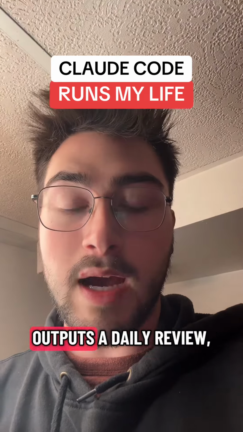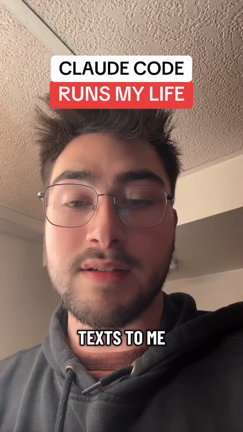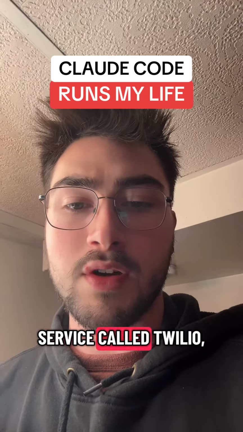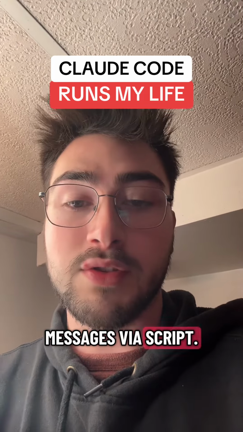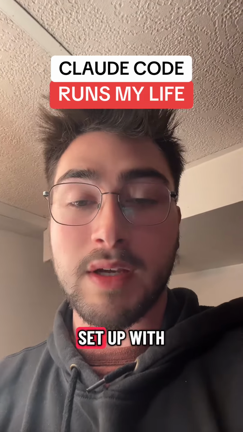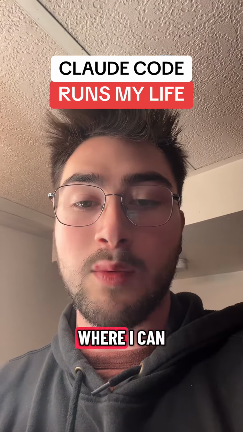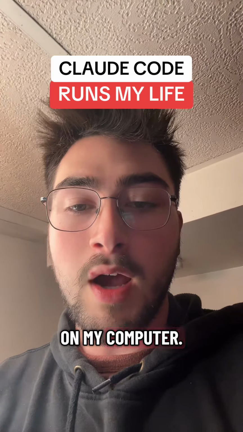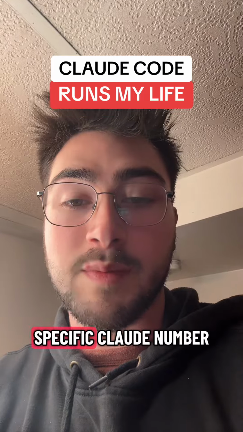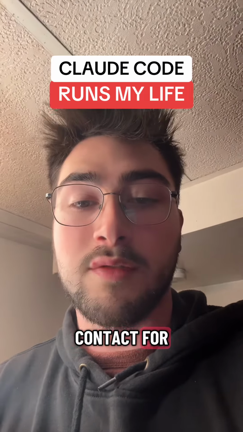This workflow basically outputs a daily review, which it then texts to me on my phone, and it uses a service called Twilio, which basically allows you to send SMS messages via script. I then have a separate system set up with Twilio and Claude Agent SDK where I can actually trigger an instance of Claude Agent SDK to boot up on my computer when I send an SMS message to that specific Claude number that I said I have a contact for in my phone.